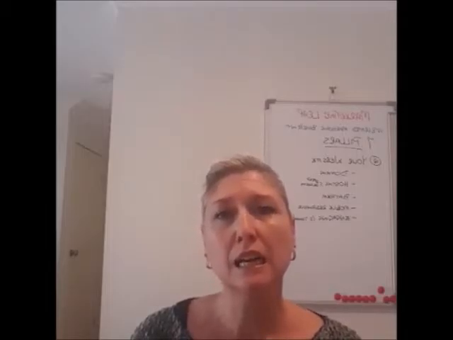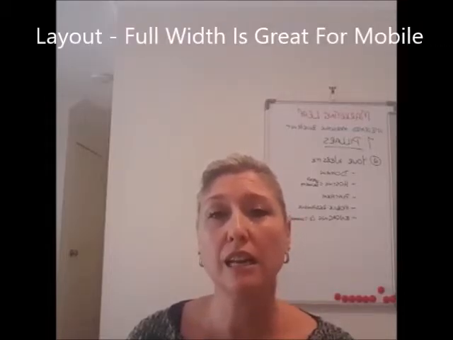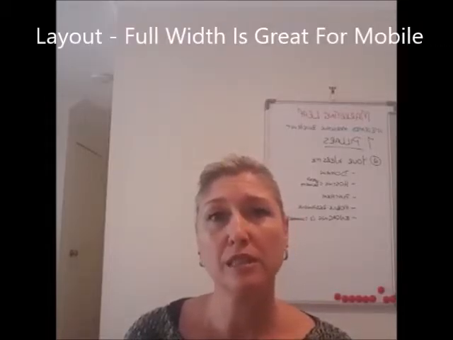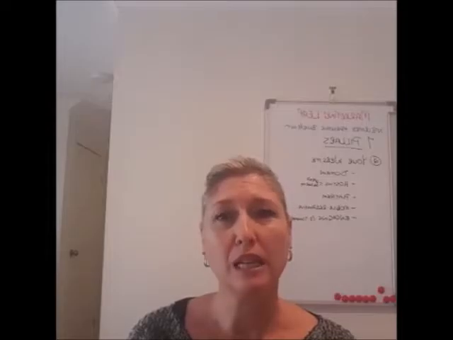With layout, full width has become very much the way to go because now 53% of the population that are online are doing it on their mobile phones. So it gets back to the font thing. It has to be really, really easy to read, no little scrolly serifs or anything like that. But the full width is great because people can actually just use their thumb to scroll down and see what's going on. Even so, you've still got half the population on desktop.